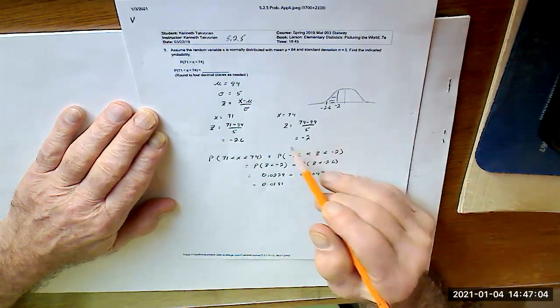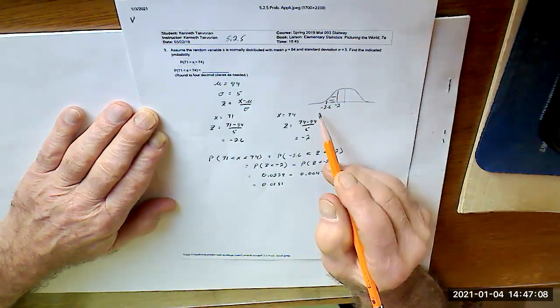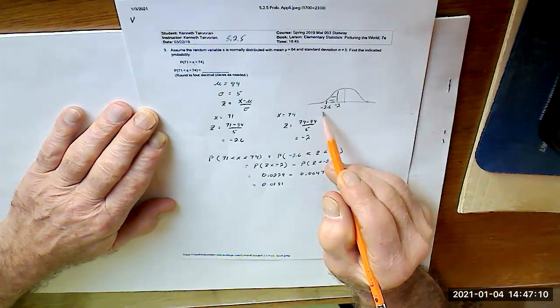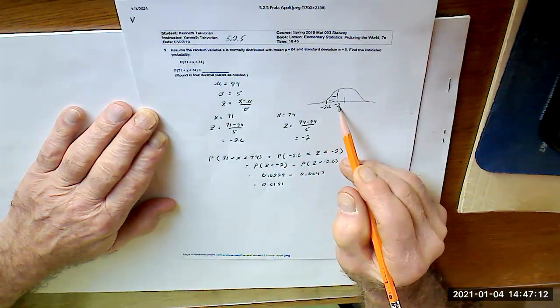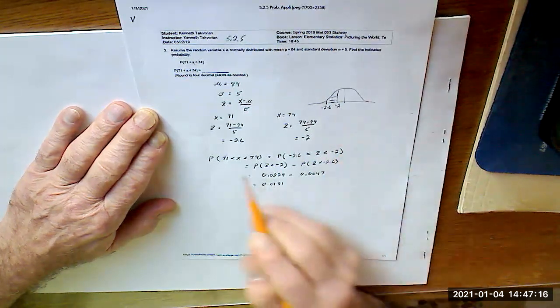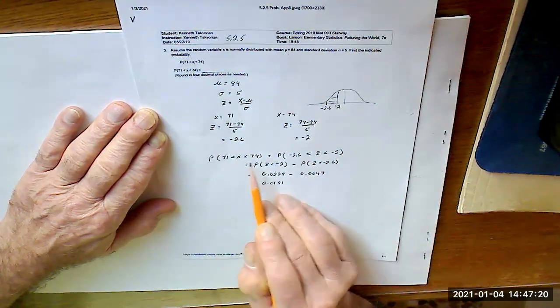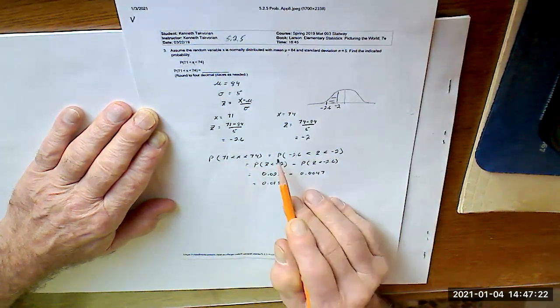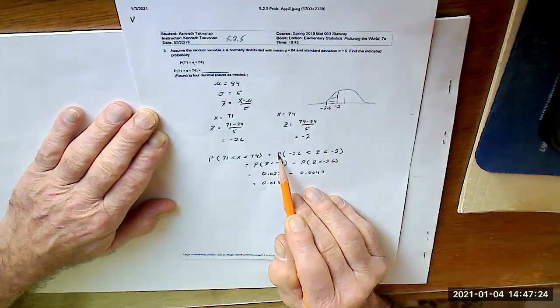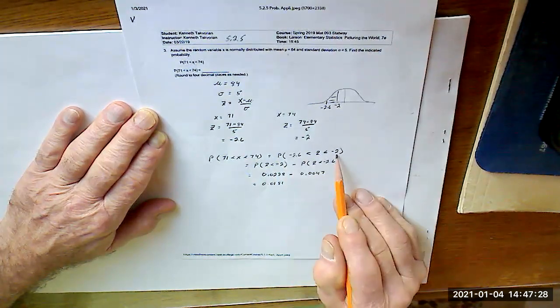I've listed both z-scores on the standard normal curve. Minus 2.6 is further to the left. Minus 2 is to the right. We want the area in between. So the probability that the data value x is between 71 and 74 is equivalent to finding the probability that z is between minus 2.6 and minus 2.